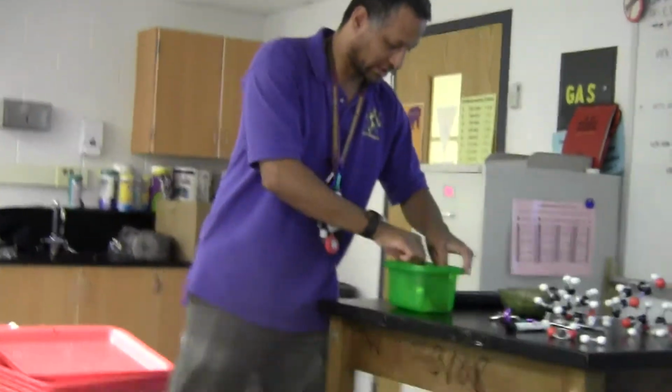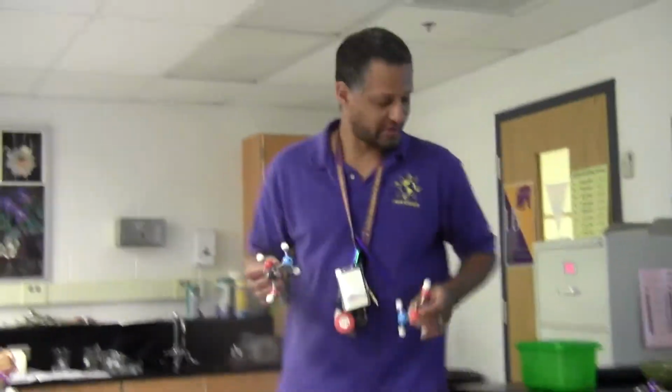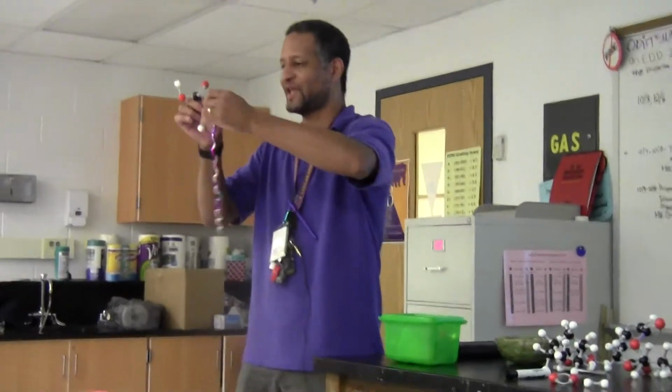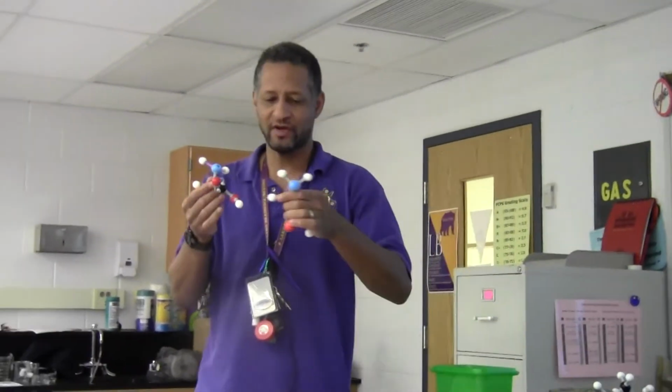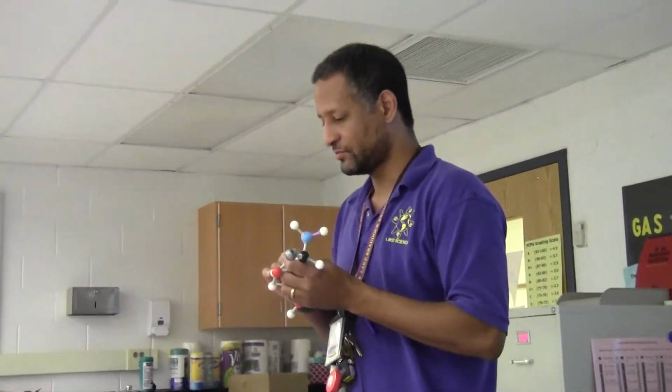Now, here's another molecule we're going to learn. I keep using this as the example, but this specifically looks like this. This is called an amino acid. And then I take another amino acid and I attach it, and then I take another and attach it and attach it and attach it. The bond between them is called a peptide bond.